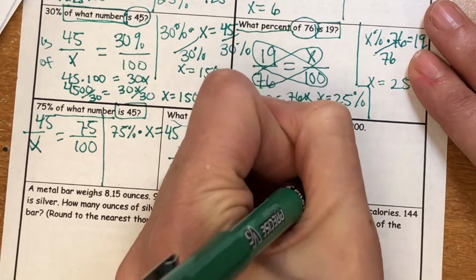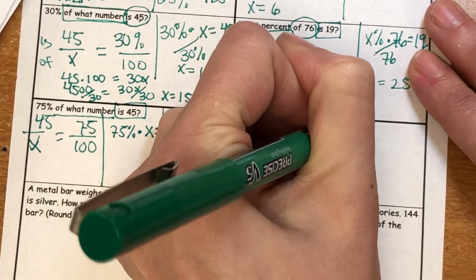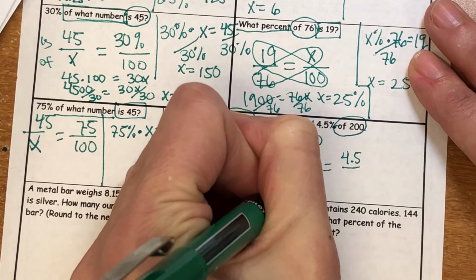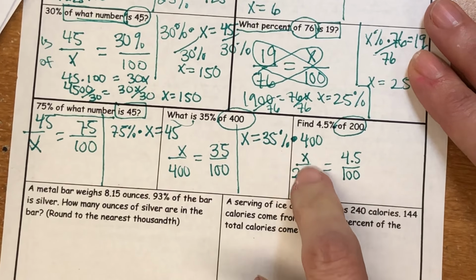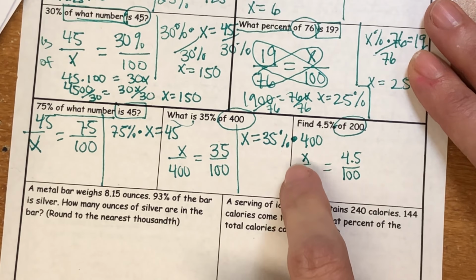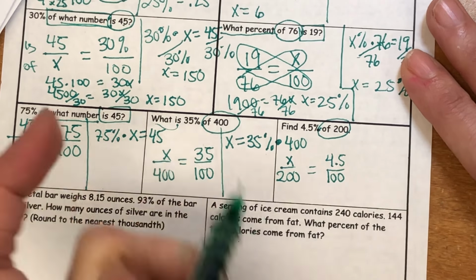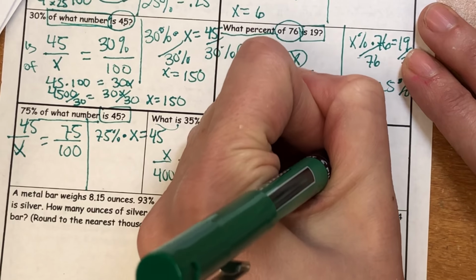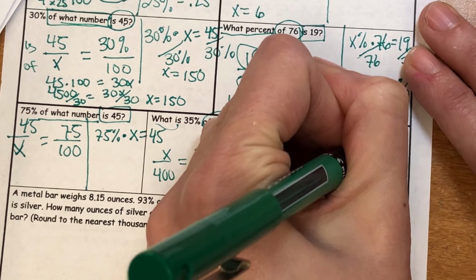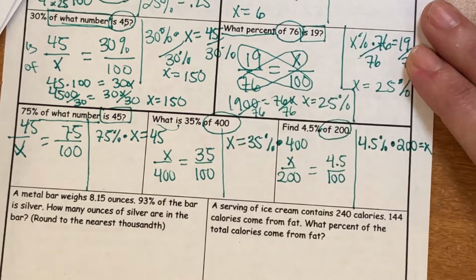And then the last one. Again, 4.5%. We know the percent, and we know the of, 200. I gotta find the part, or I gotta find the is, okay? If I'm doing the equation method, 4.5% times 200 equals x.